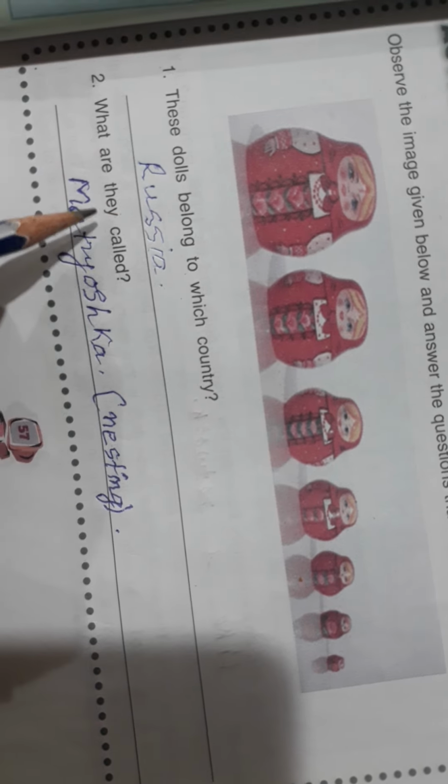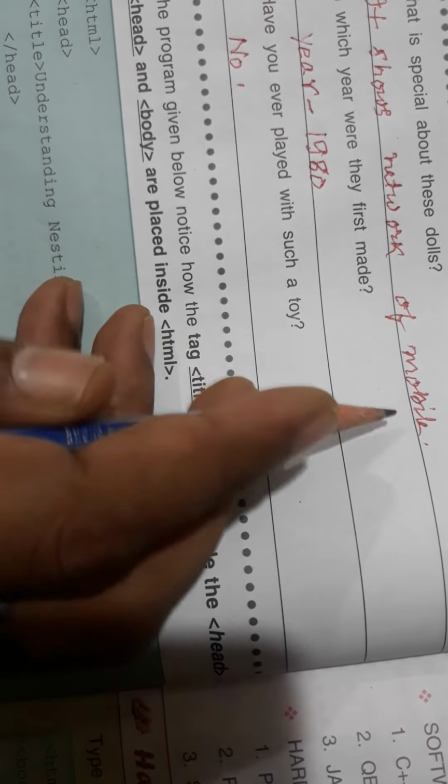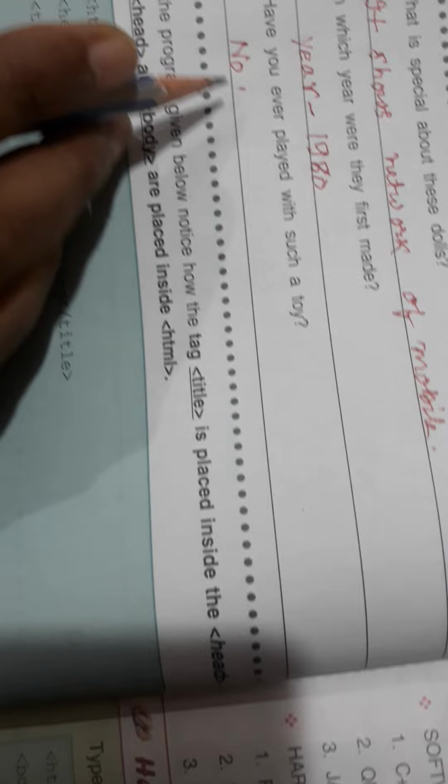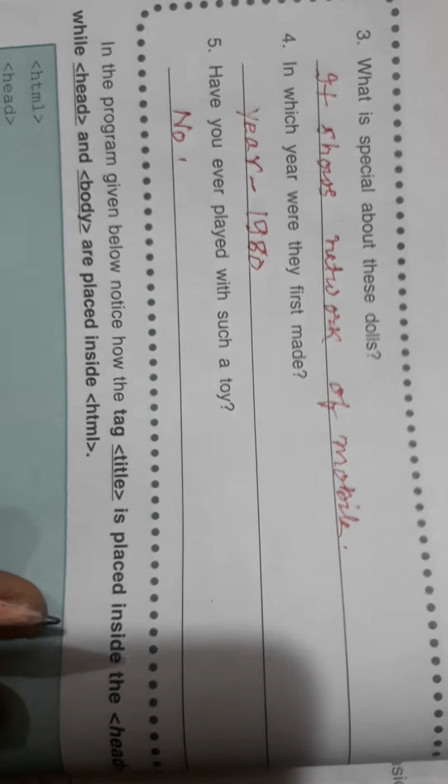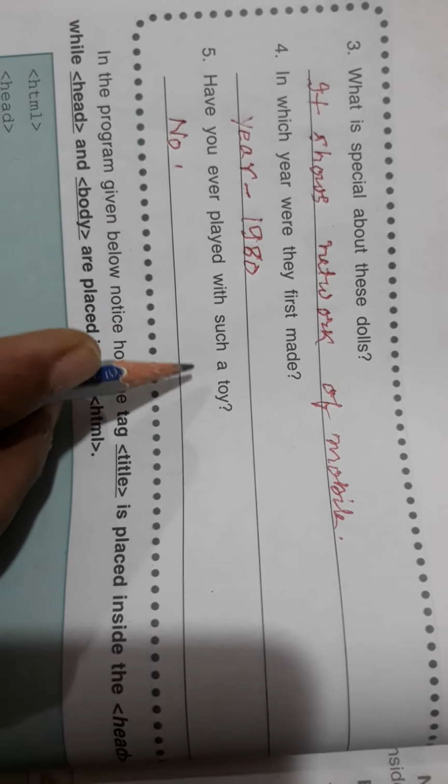This doll belongs to which country? Here this is a network. If you observe, it looks like a network. But these dolls belong to which country? Russia. What are they called? Matryoshka, nesting. What is special about this doll? It shows a network. In which year were they first made? Year 1980. Have you ever played with such a toy?